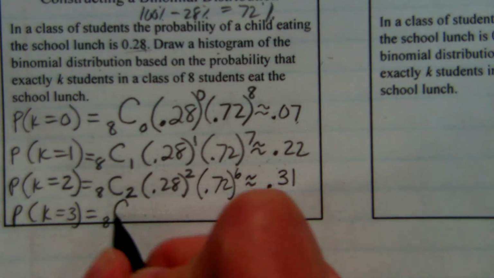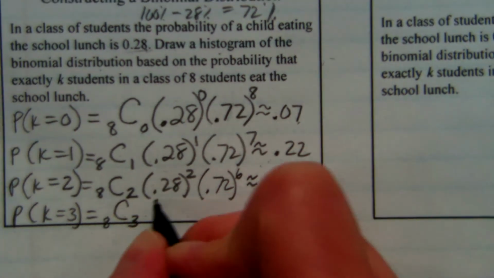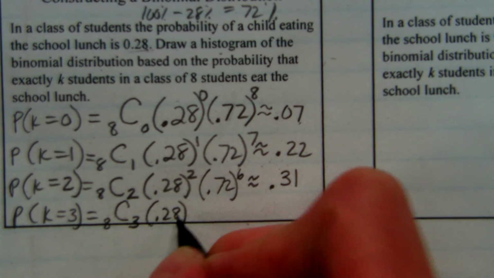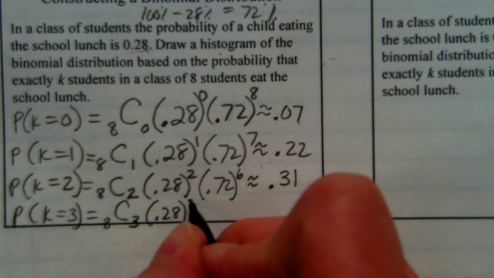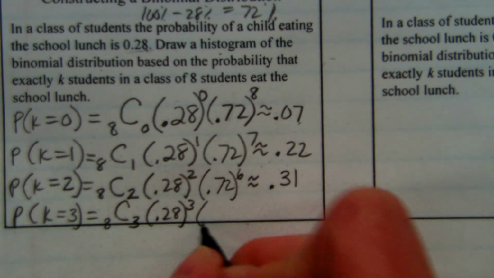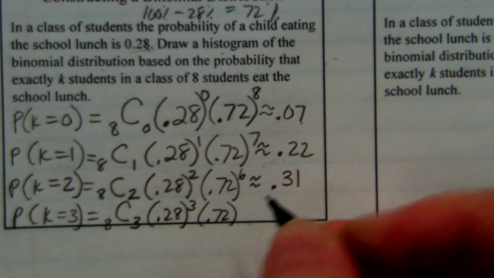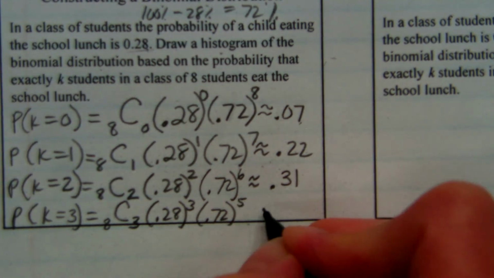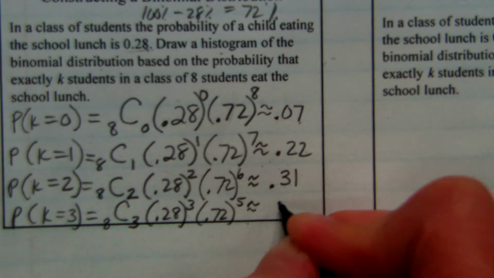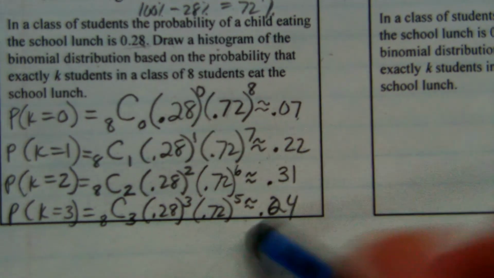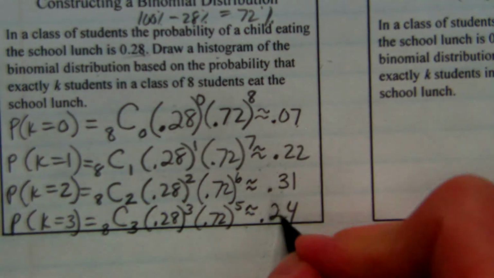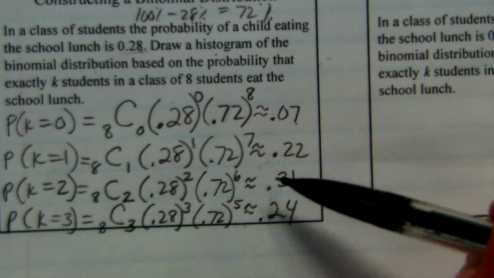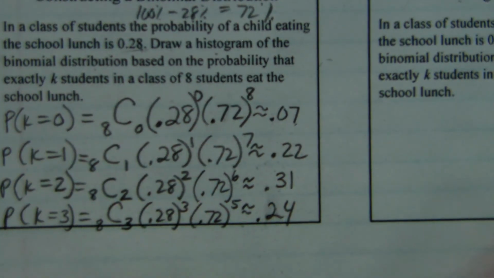So if there's 8 kids, we're now doing the probability that 3 of them eat. So we're going to change our numbers. It's 28% that on a normal given day, 28% of the kids will eat hot lunch. We're going to say this day 3 of them are eating. And then the 72%, the 0.72, the chances that they wouldn't eat. And then there'll be 5 kids not eating, and that comes out about 0.24. So it's coming back down. So the highest chance would be that 2 kids are eating. Yeah. And then we're going to go over into the next box.